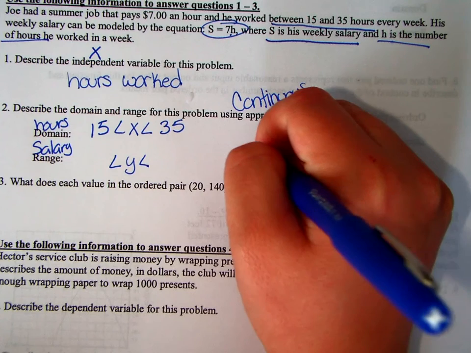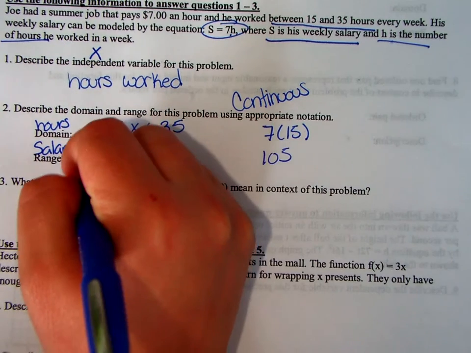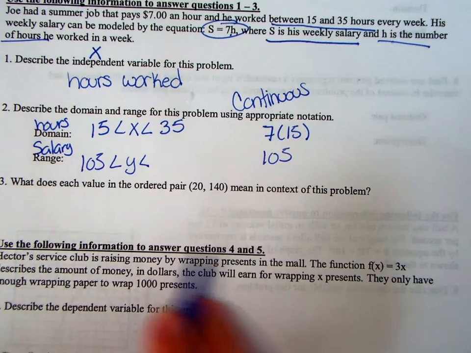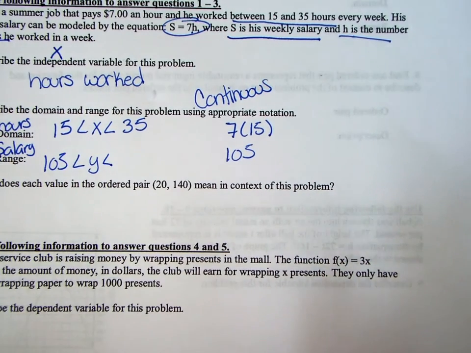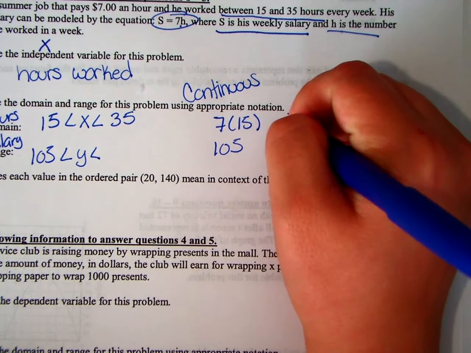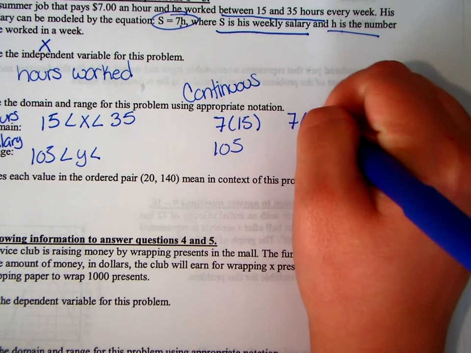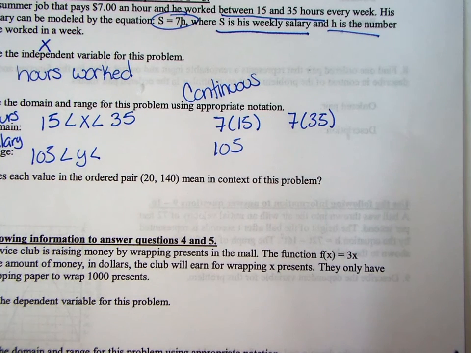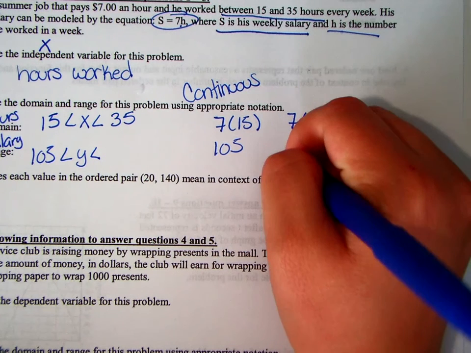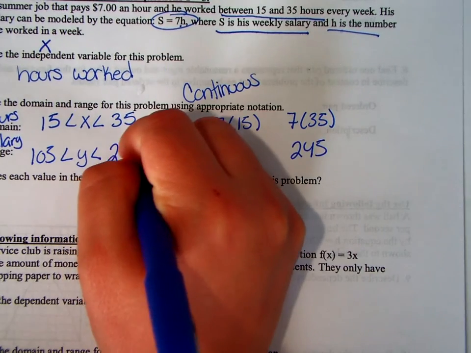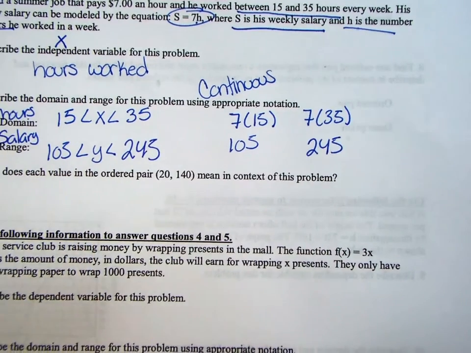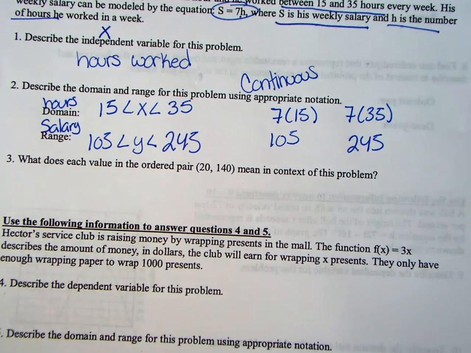Yeah. So that's our first number. And now our second number, which is 35, we're going to do the same exact thing. 7 times 35. Put that in your calculator. 245. And we're done with part 2.